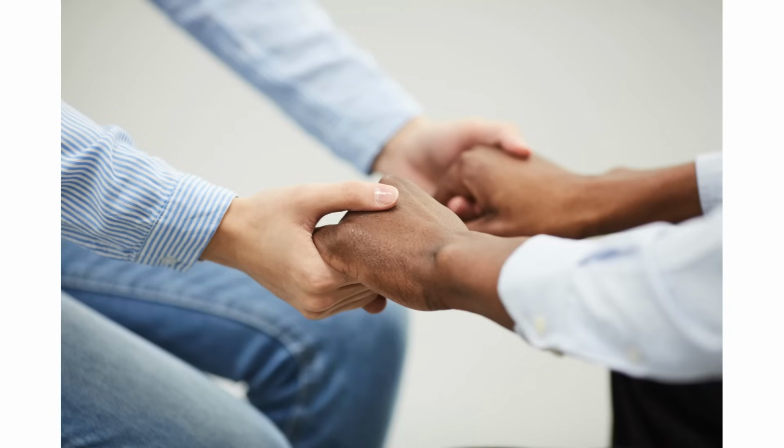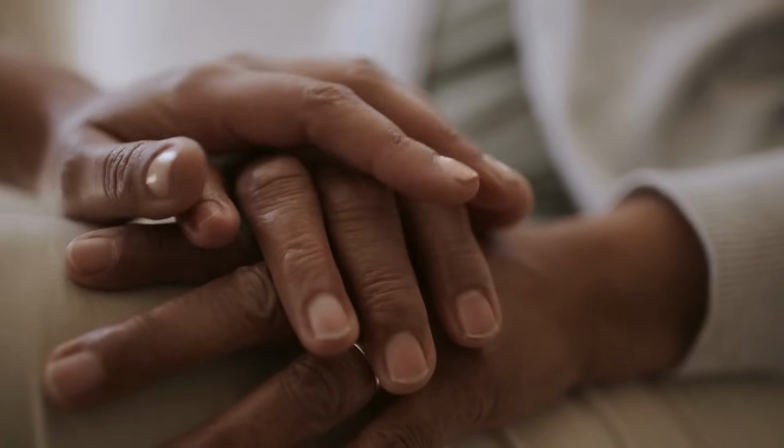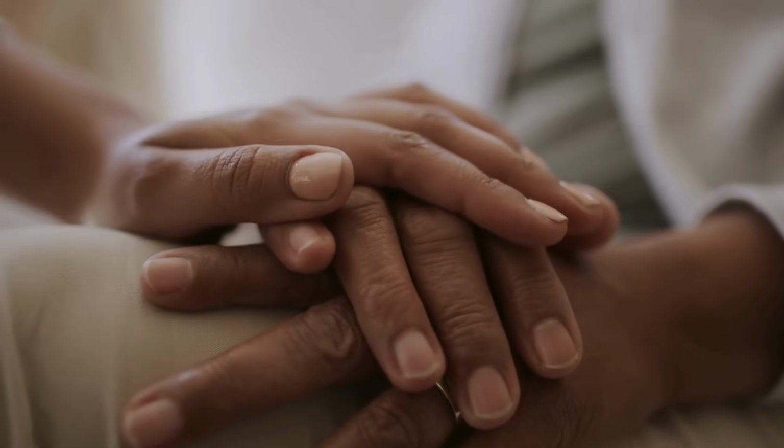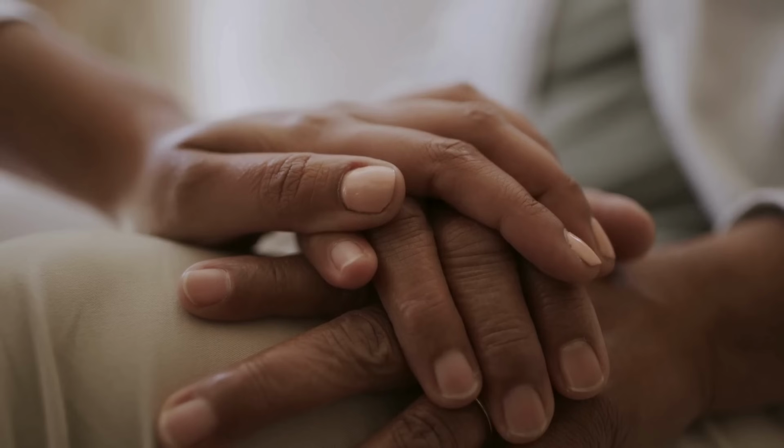Expressing empathy and validating the client's feelings are crucial in making them feel understood and supported. Example: the counselor says, "I can see how the situation is incredibly painful for you. It's understandable that you're feeling overwhelmed."